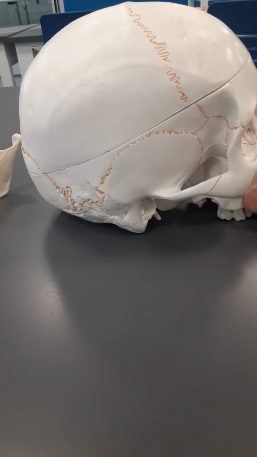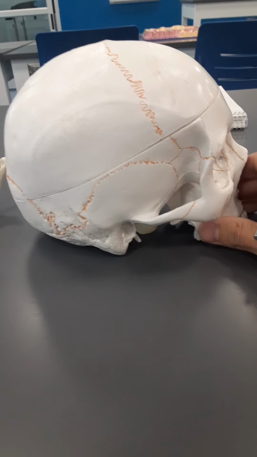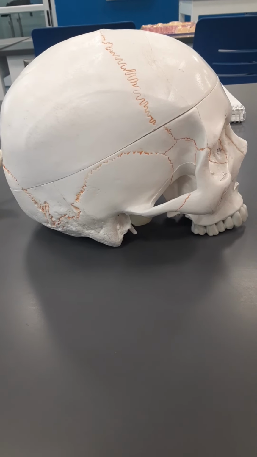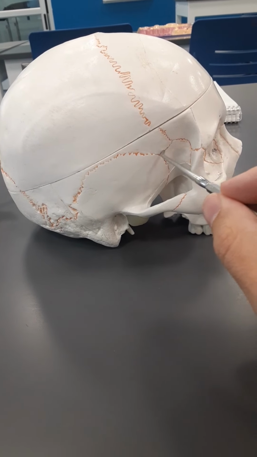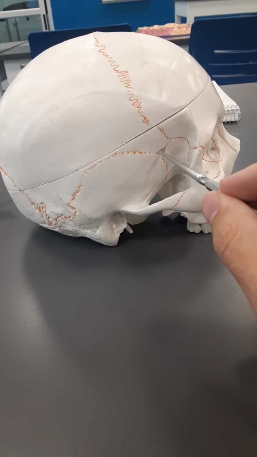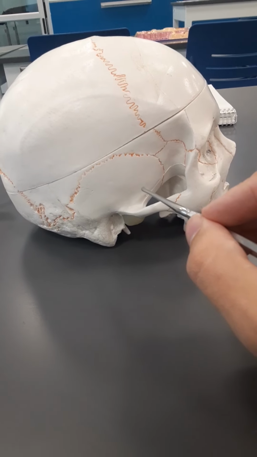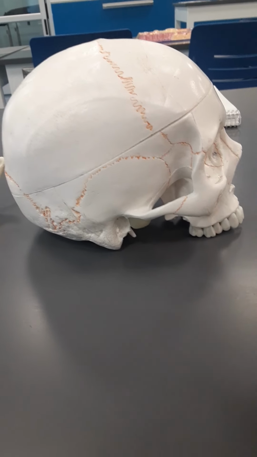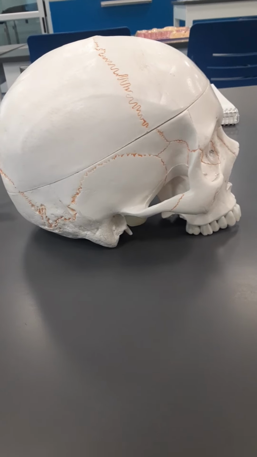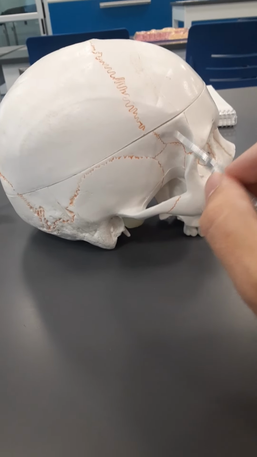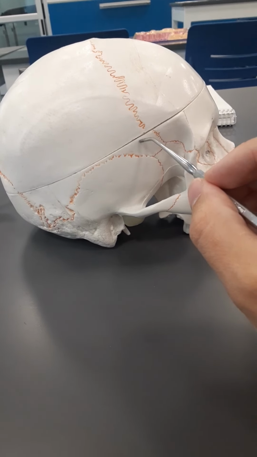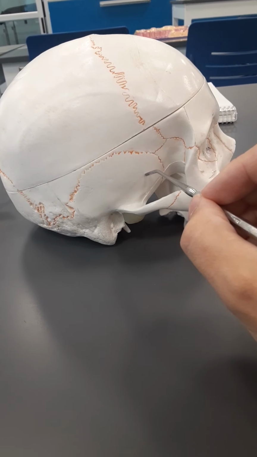Then let's keep ourselves at the side here for a minute and go over a few things. This area right here is the most sensitive portion of the skull. You don't want to get hit there with a baseball. It's called the pterion, has a silent P in the front, so it's pronounced terion. This is where the frontal bone, parietal bone, and the temporal bone are meeting.